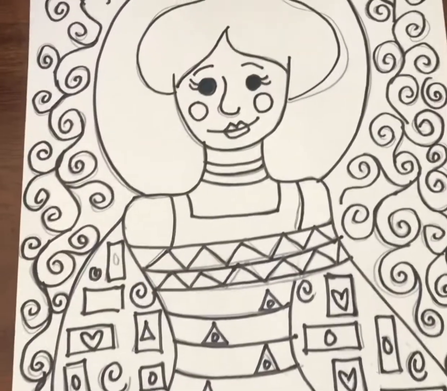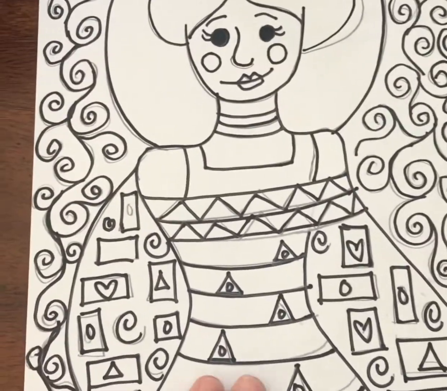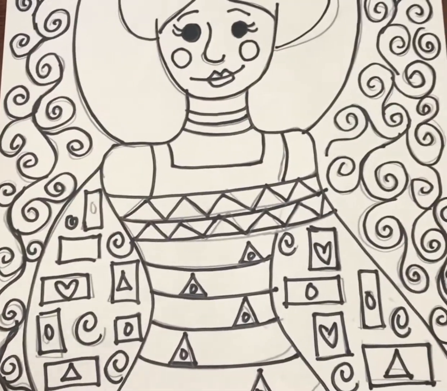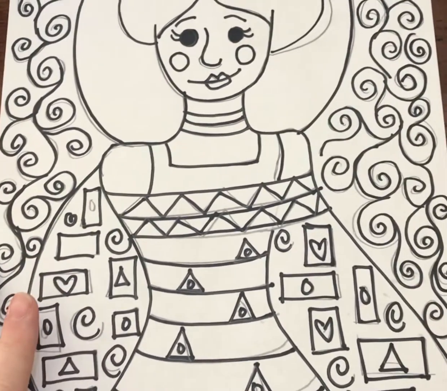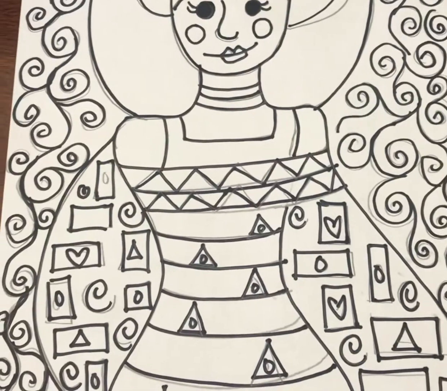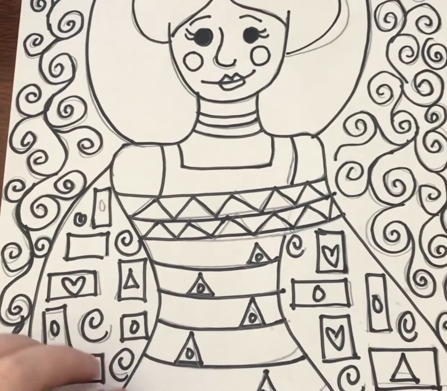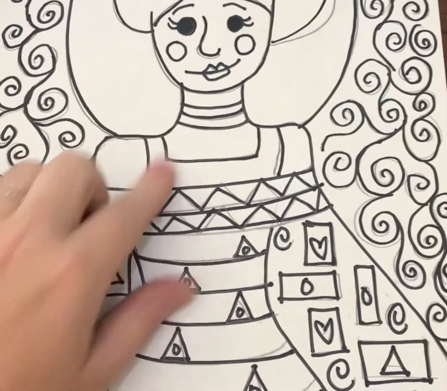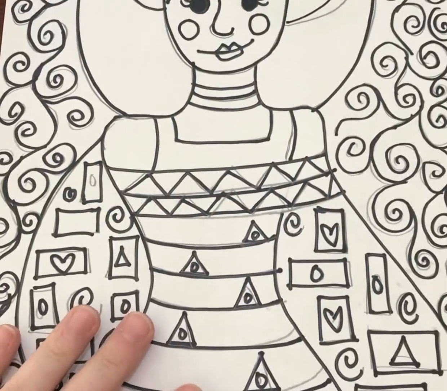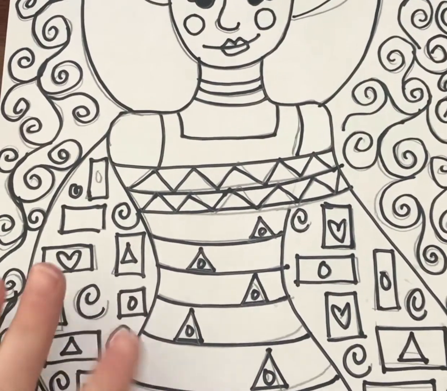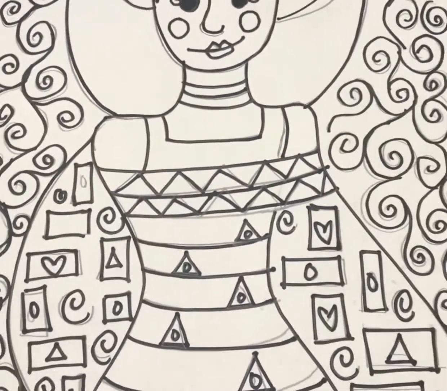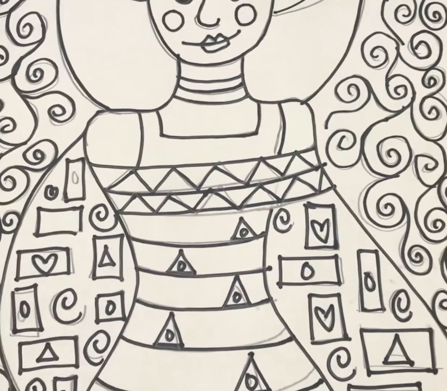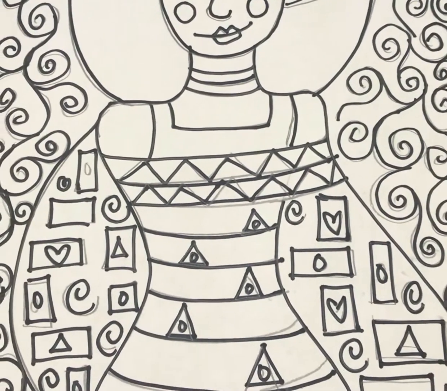I traced our lady, our golden eye lady, with black Sharpie. Now, this is what I notice a lot with our class: we have these kids and they draw exactly how I draw it, and they are so beautiful, and then they get so impatient and they just scribble to outline, or they're just in a hurry.